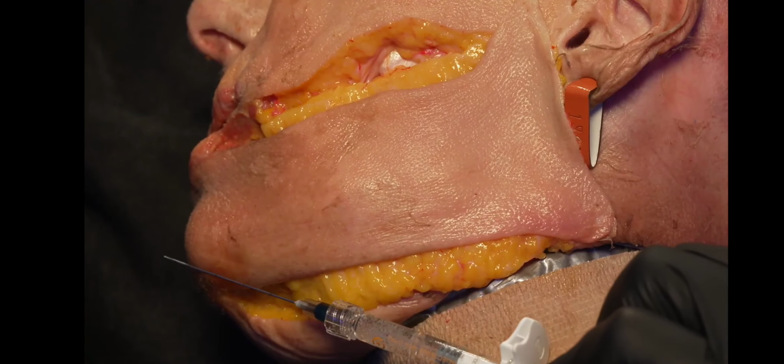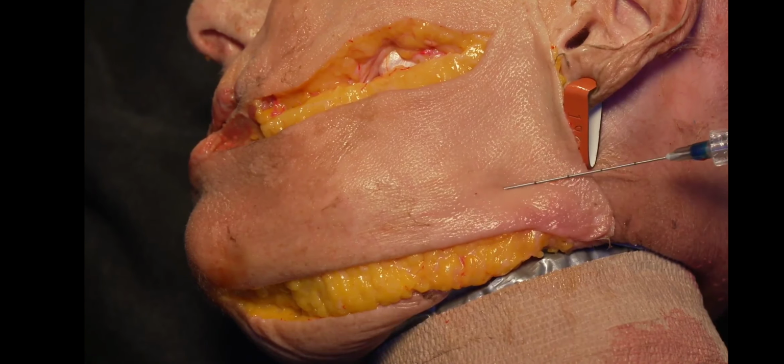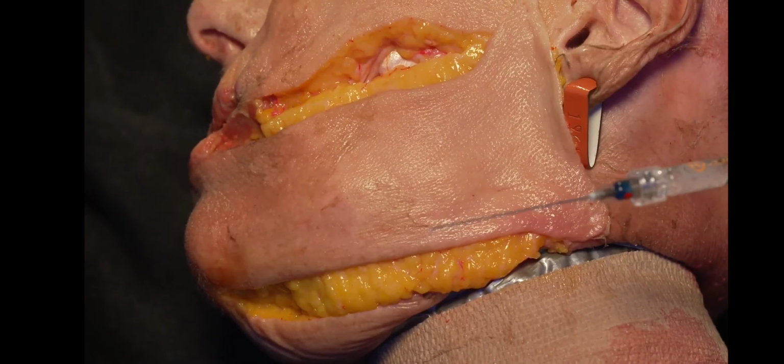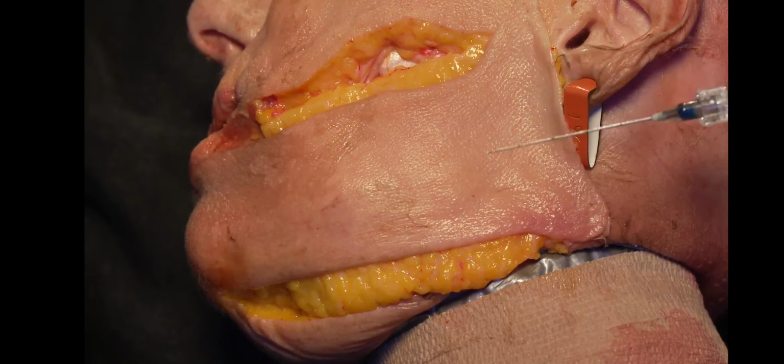For the lower part of the face, there are 4 components that I think of. I think of the chin zone. I think of the jawline. I think of the gonial angle. And I think of the facial width. Okay? Those are the 4 main components aesthetically that we have to be concerned with.